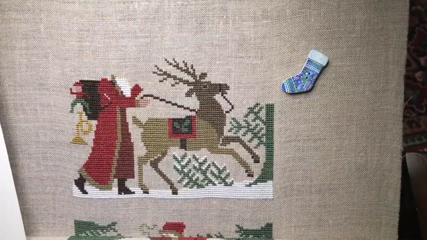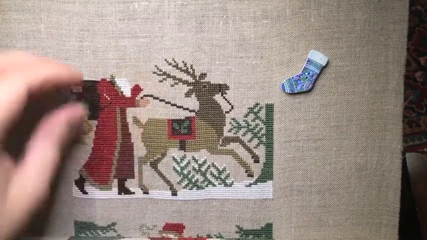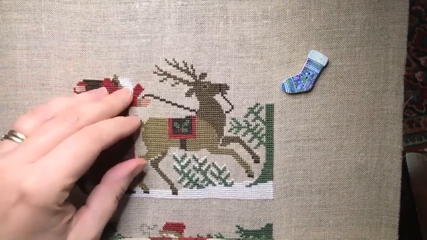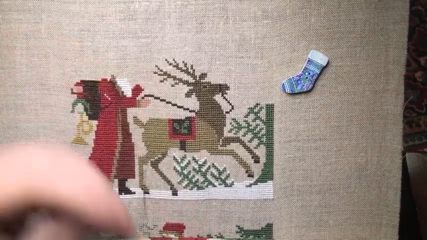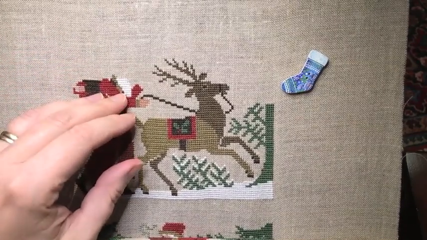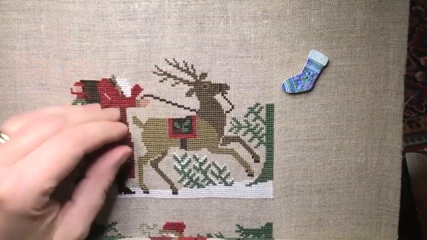To the top of Santa's shoulder. Here we go. So again, I will put a picture in of their website photo, and I will put their contact information in the drop-down box below in case you're interested.